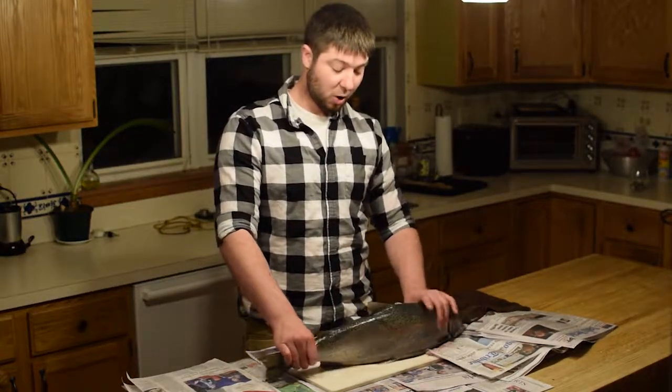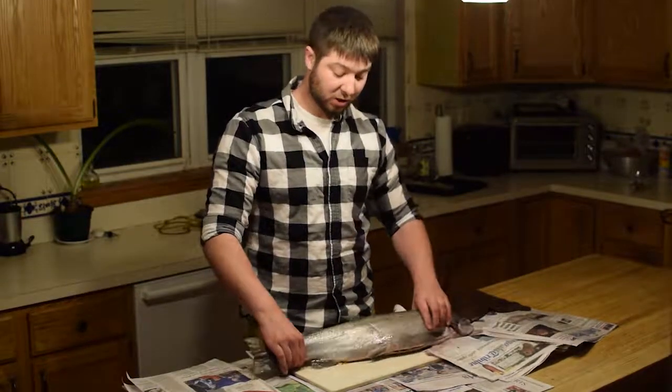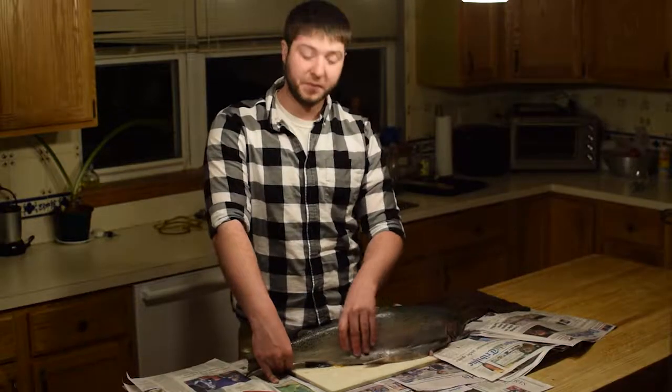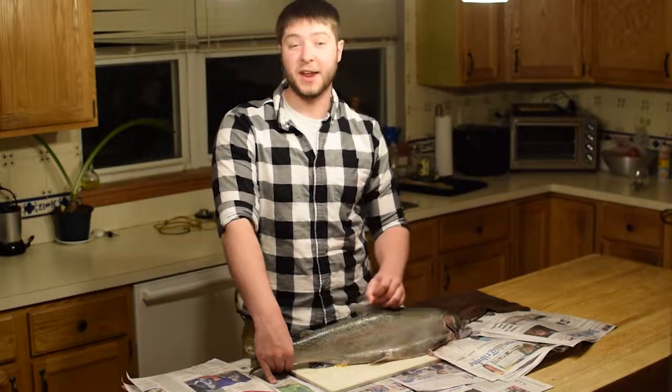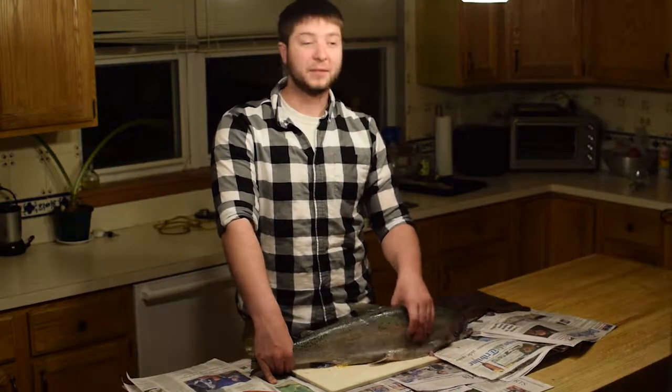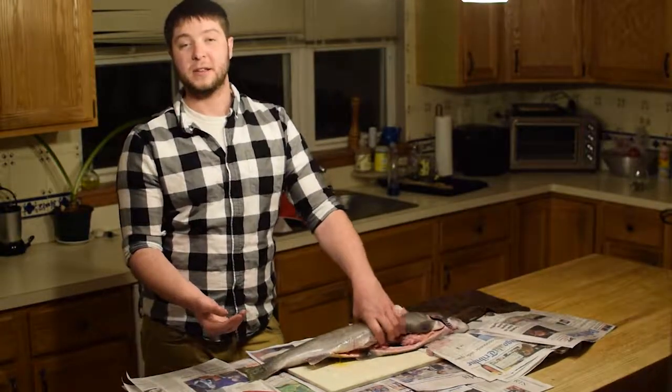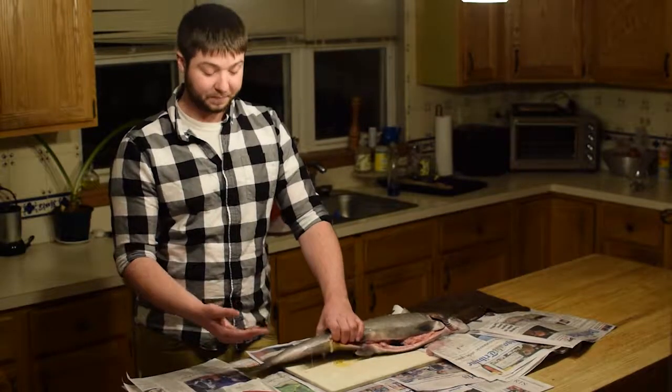Now, going back, we're going to cover more of the external anatomy. Does anyone remember how many different types of fins that steelhead have? 6. That's right. We have 6 different fins on the body of a steelhead.